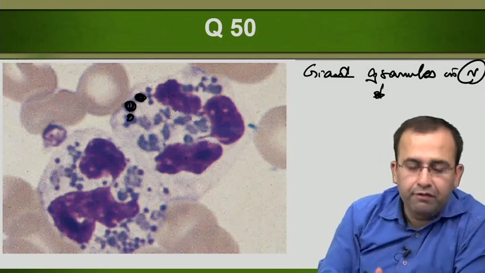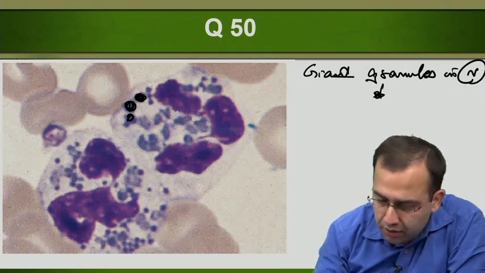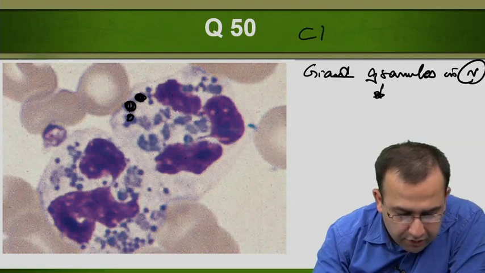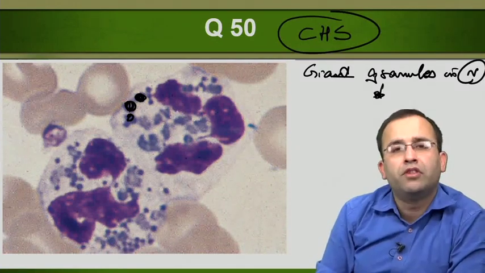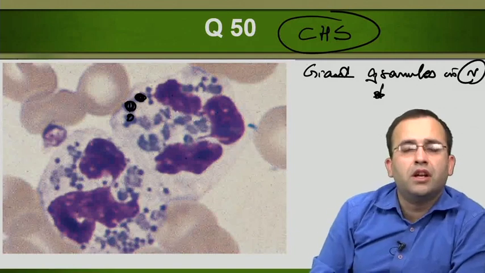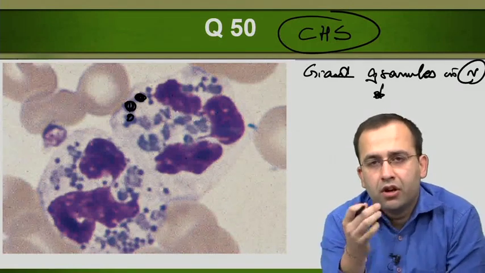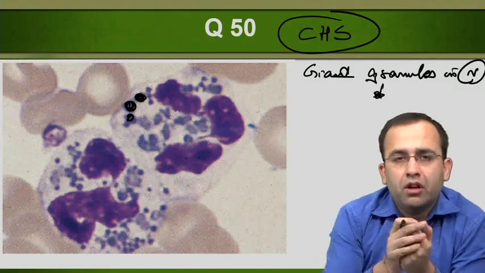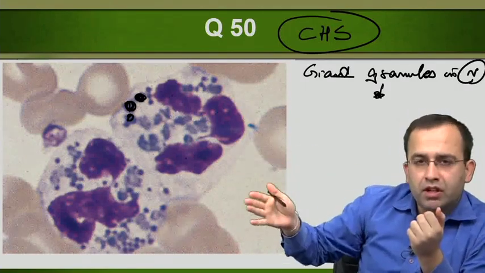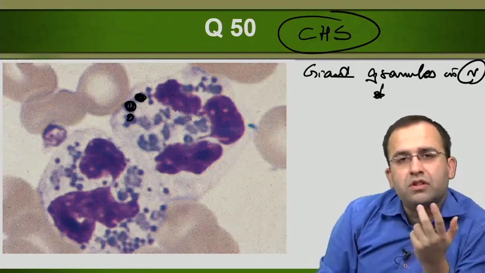Seen in which disease of innate immunity? I am still waiting for the right answer. Chediak-Higashi. Finally, 4448, you are the first one right. This is not the toxic granules. These are the giant granules. Toxic granules will be much smaller and much more in number. Toxic granules are seen in infections. These are the giant granules.